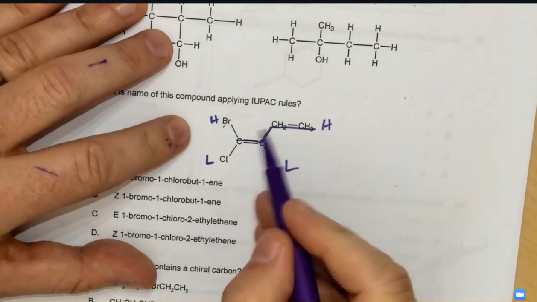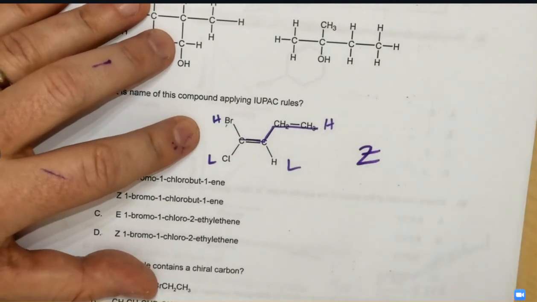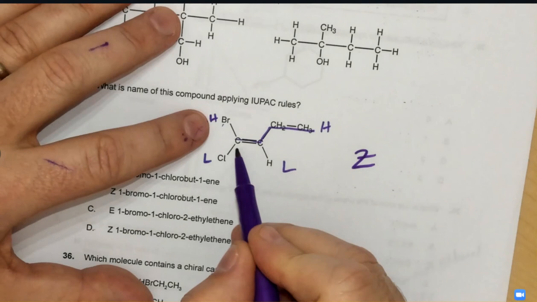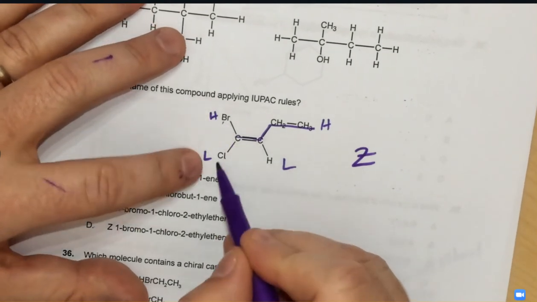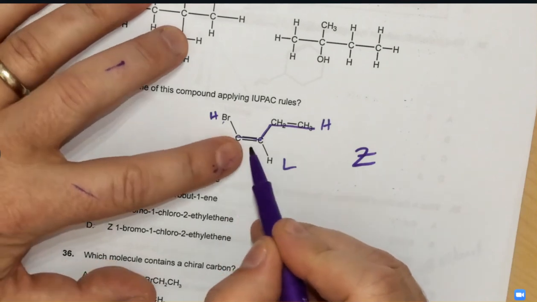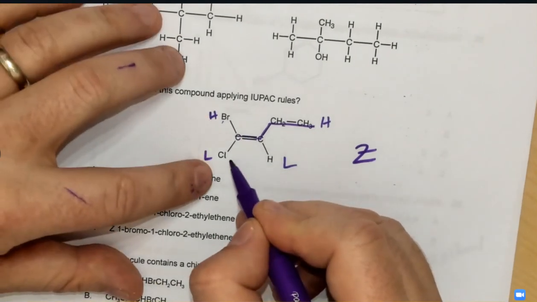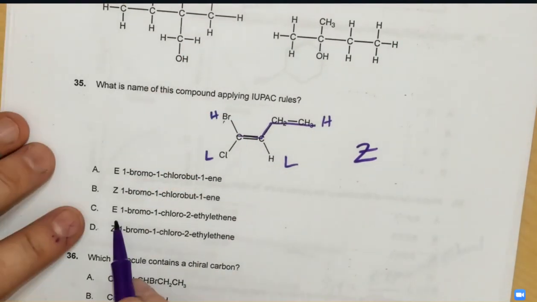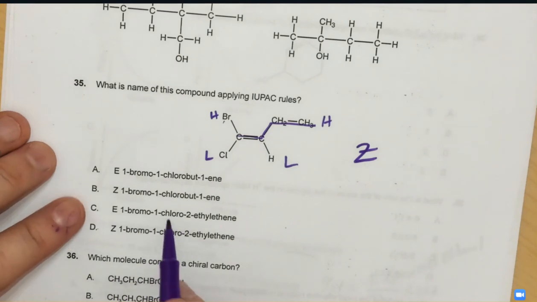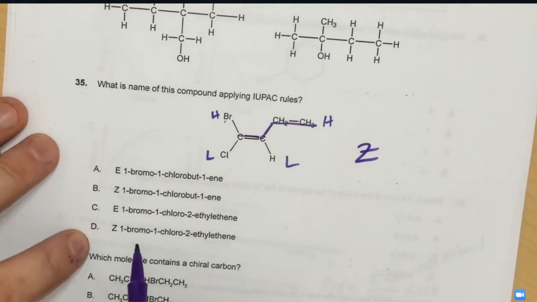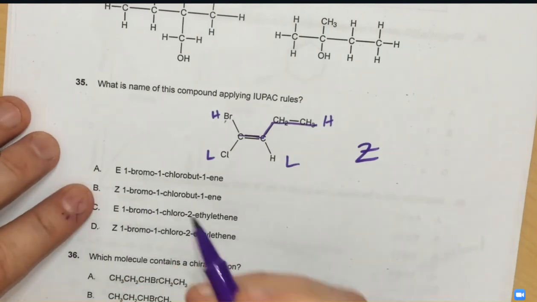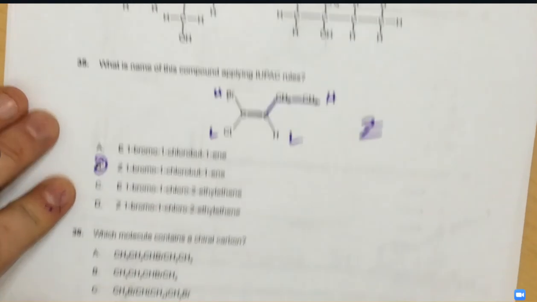Since both of our high priorities are on the same side, it will be a Z isomer. What we have here is but-1-ene with a chlorine and a bromine on carbon 1. So it'll be Z-1-bromo-1-chlorobut-1-ene. Yes, sorry, choice B.